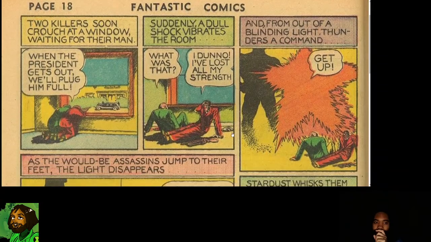Okay. Two killers soon crouch at a window, waiting for their man. When the president gets out, we'll plug him full.